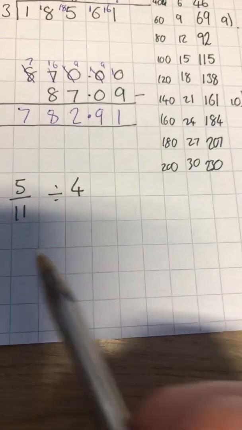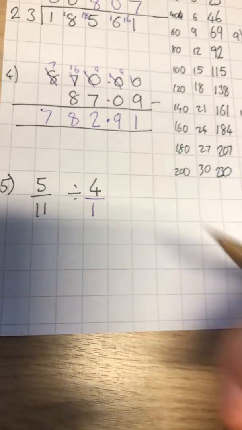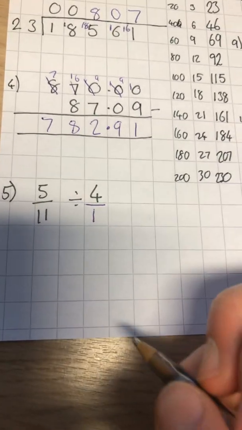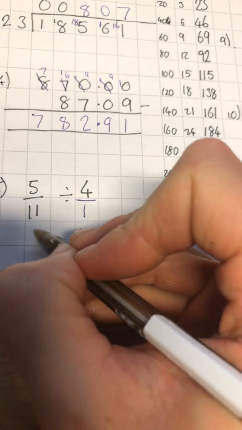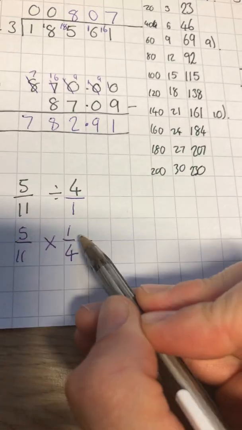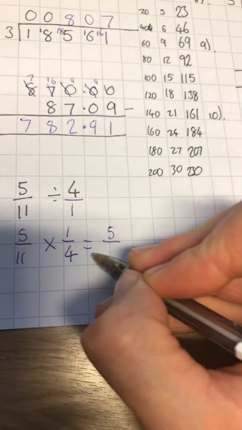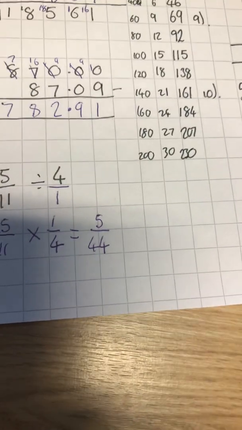Ooh, dividing by a fraction, so let's think about that. I've got a whole number, and I put it over 1. We don't do dividing by fractions, we turn it into a times by flipping the second fraction over. First fraction stays as it is, remember. Now I can times across, and times across. Can't simplify it. Happy with that as my final answer.